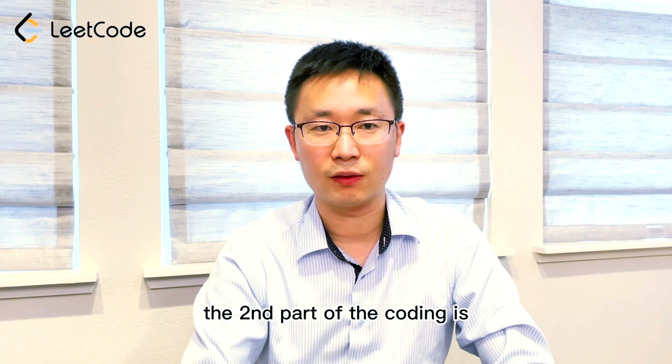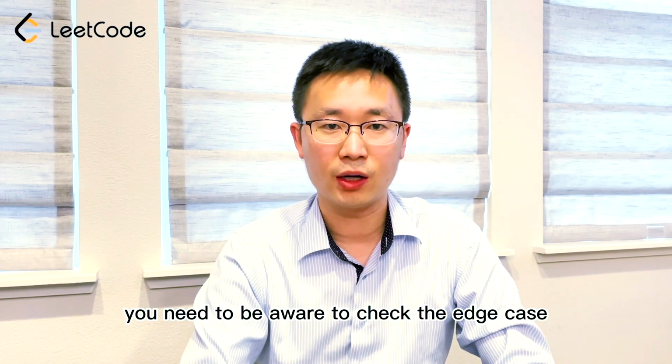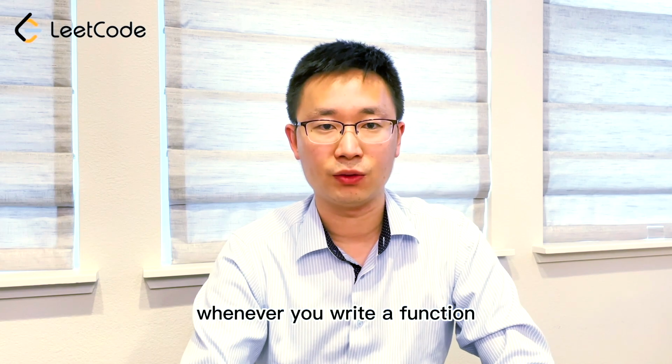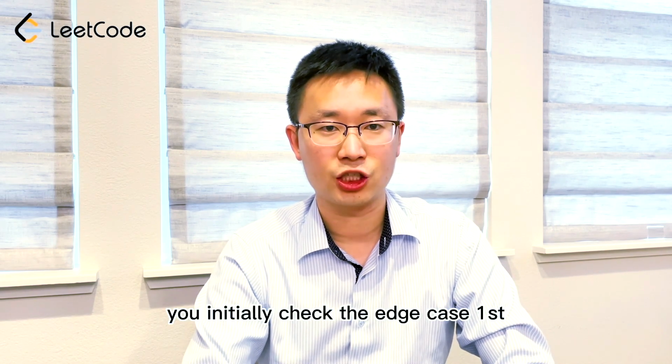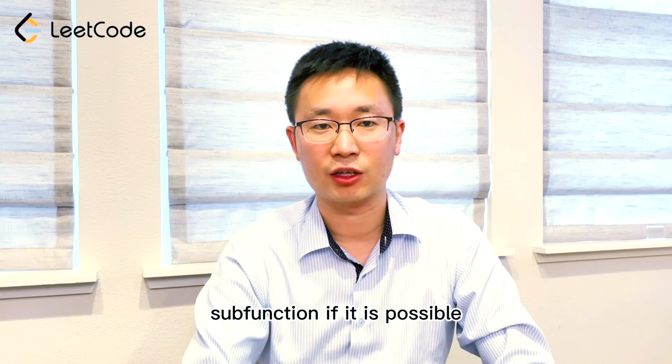The second part of the coding is you need to be aware to check the edge cases. Whenever you write a function, you should check the edge cases first and be sure your program will not crash. And the third part is to use sub-functions if it is possible. Let's move on to step 4.